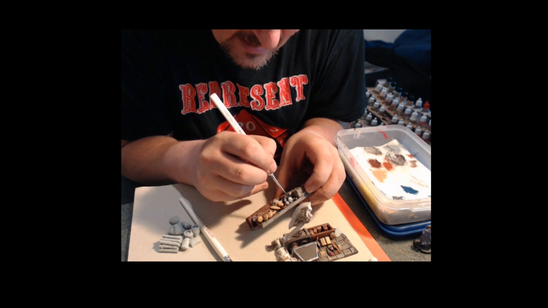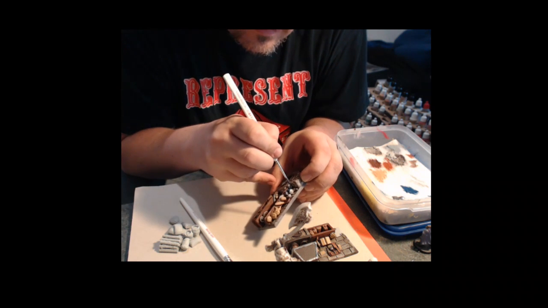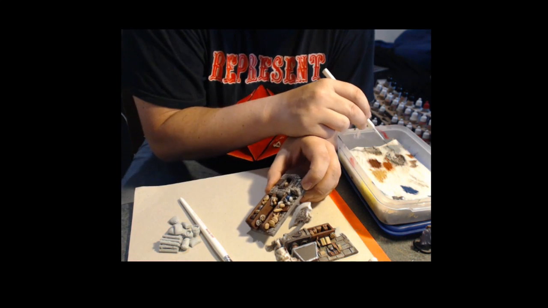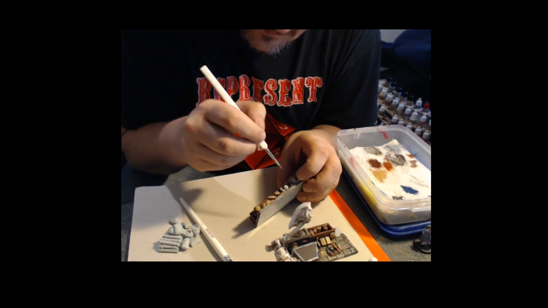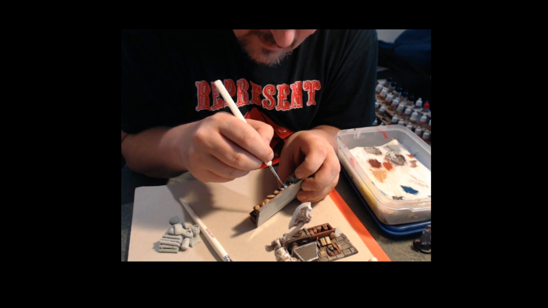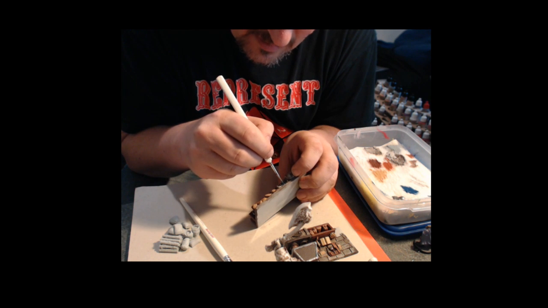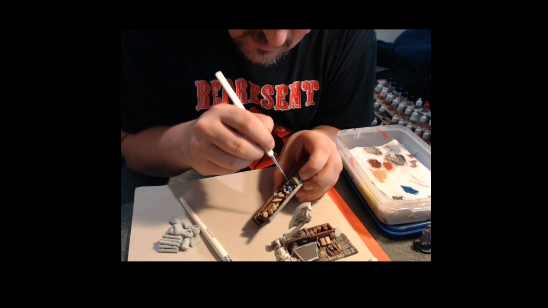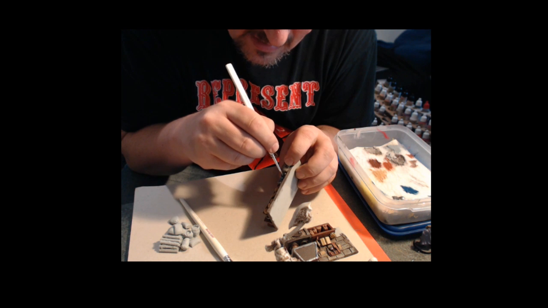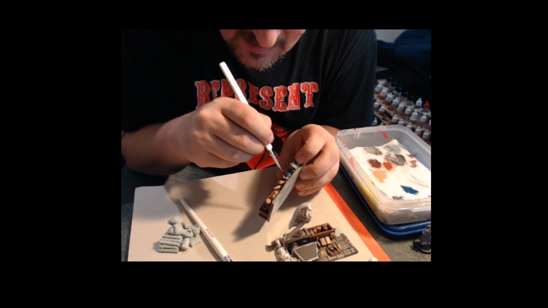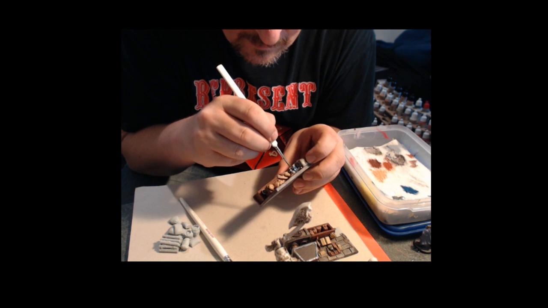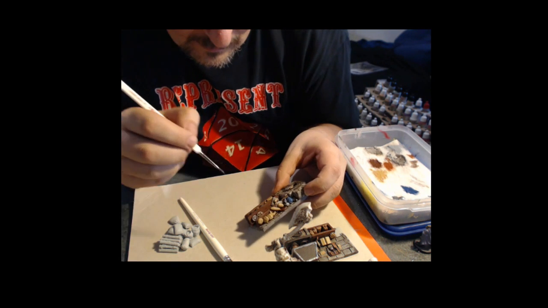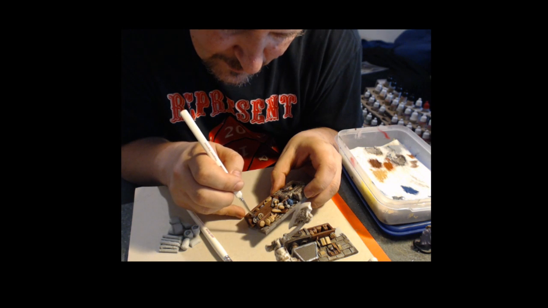The advantage of the wet palette, as you can see, is that those paints don't dry out. This is paint that I used 3 or 4 days ago, and it's still perfectly wet and usable, which means you don't waste paint. The only place that paint should be drying is on your miniature. That looks good. I'm going to do this bowl as well.